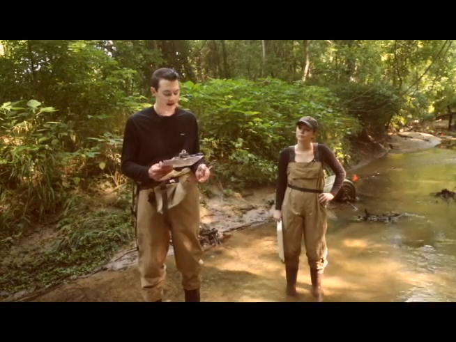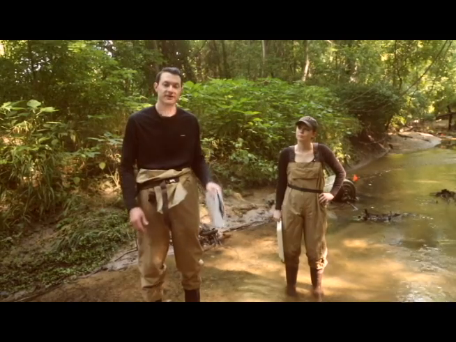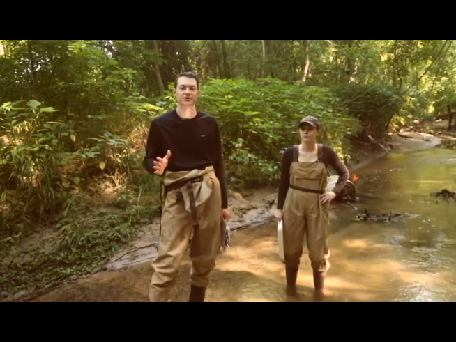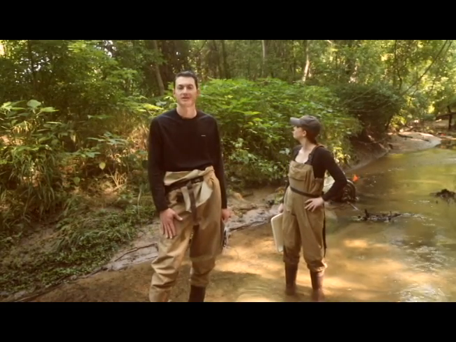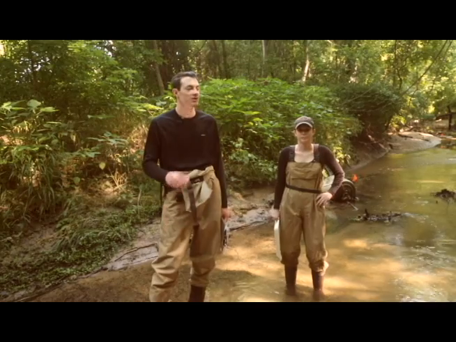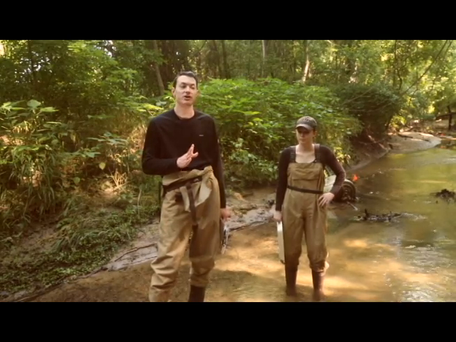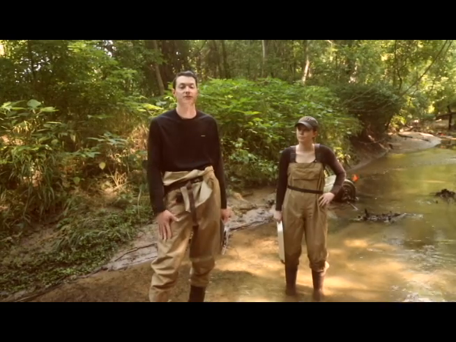The next line we have to fill out is riparian vegetation. Riparian is a word for the land immediately next to the stream bank. And so we want to look at our stream bank and estimate the vegetation. Now you can go in as much detail as you want for this section.